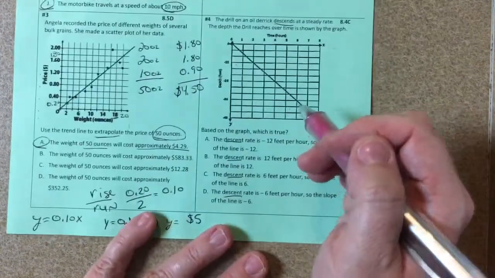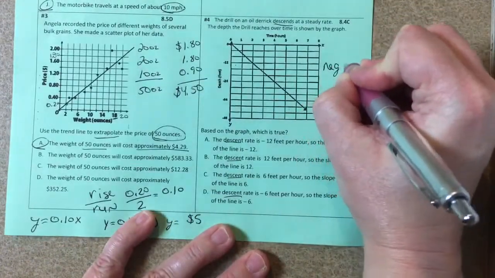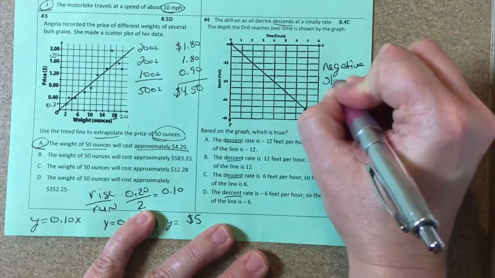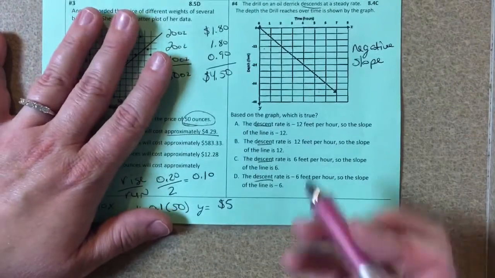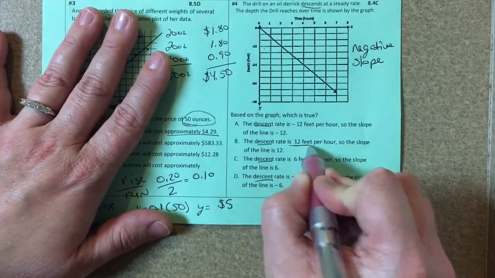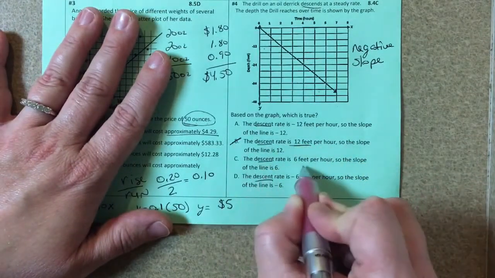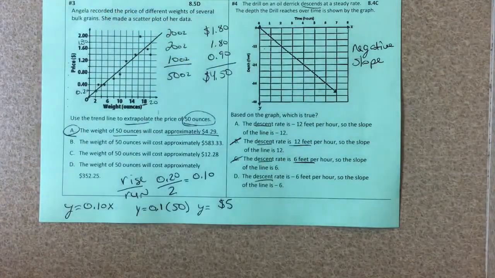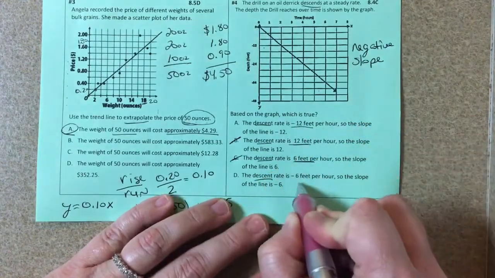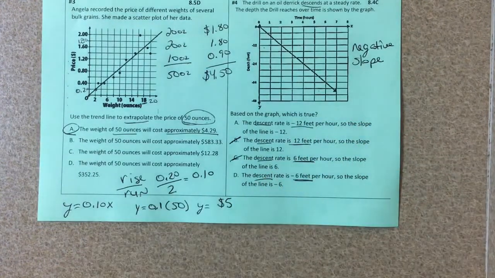So this is going to be a negative slope. So I can eliminate those positive slopes. So B has a positive slope of 12 and C has a positive slope of 6. So it's either going to be A, negative 12, or D, negative 6.